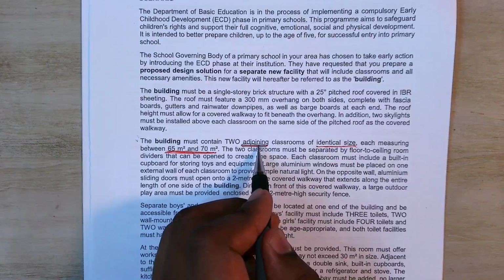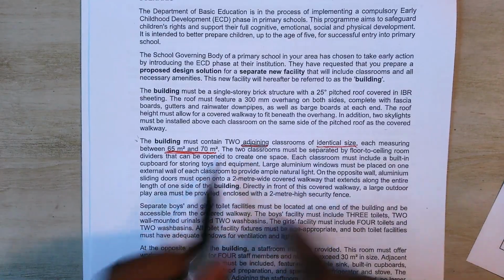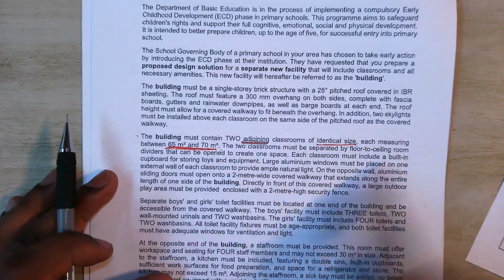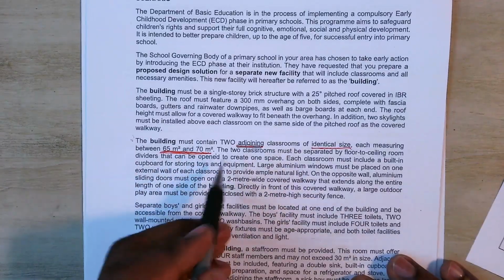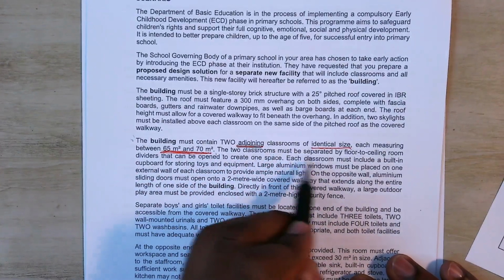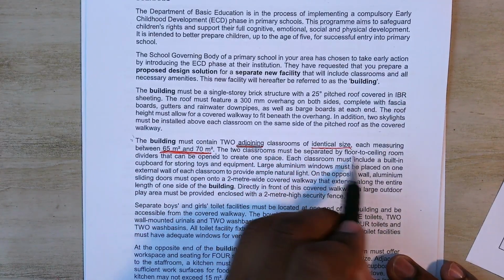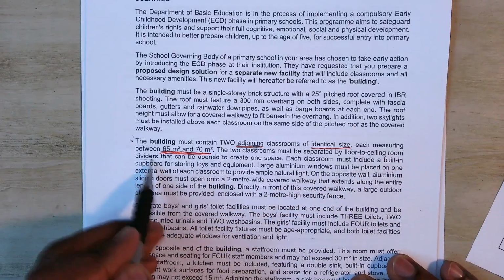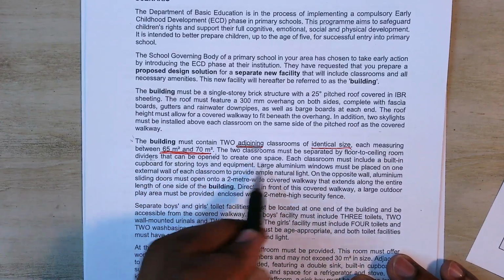Then I'll just continue to read through these few paragraphs. The 2 classrooms must be separated by floor to ceiling room dividers that can be open to create one space.